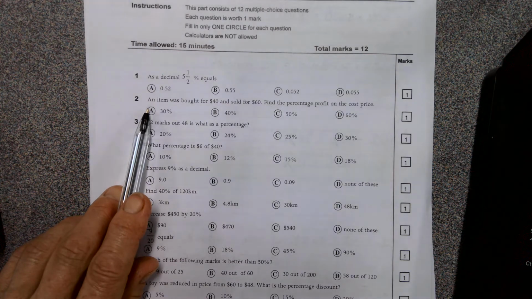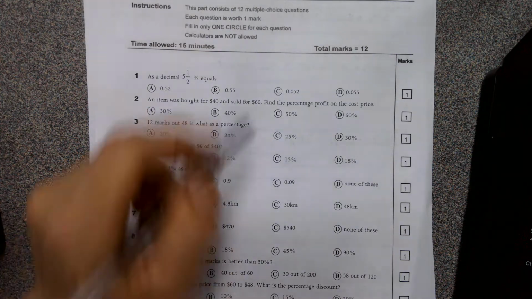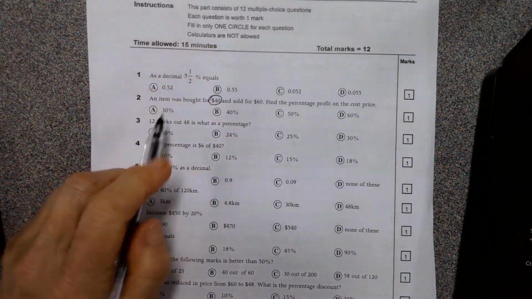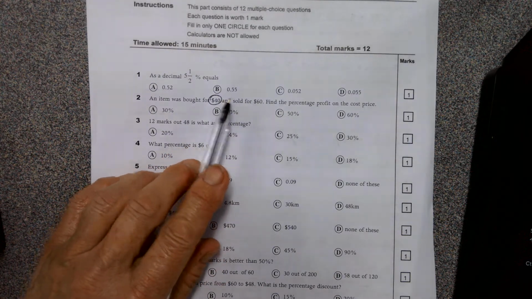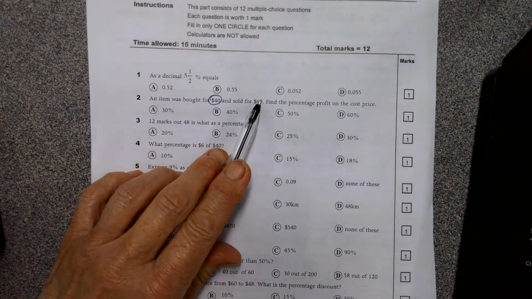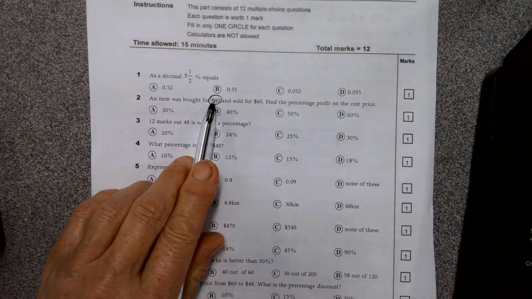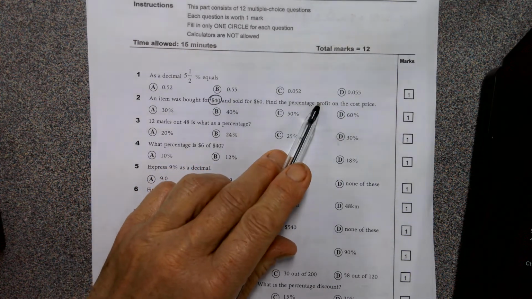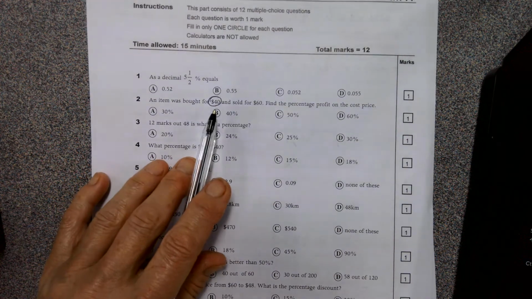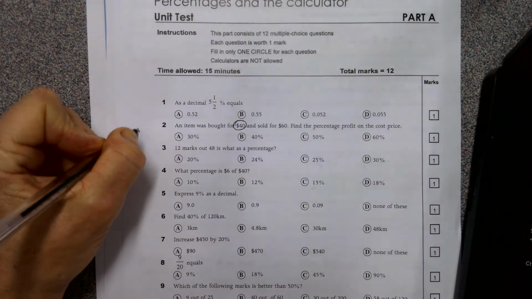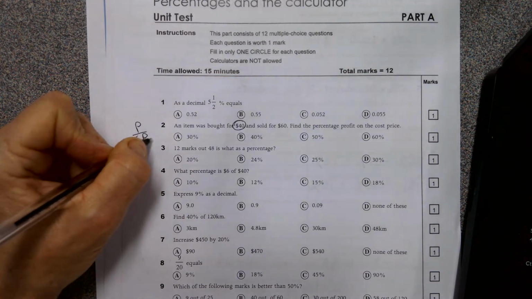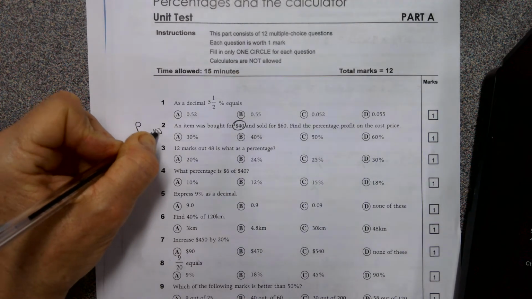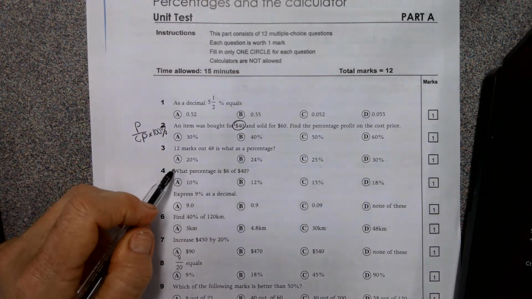Find the percentage profit on the cost price. So how much did it cost? It cost 40. You can work out what profit you made by subtracting how much it was sold for, so what it was sold for, minus what it cost, and that'll get you your profit. So to find a percentage profit, you need the profit divided by the cost price, which I'm calling CP. Then you're going to multiply by 100% and see how you go with that.